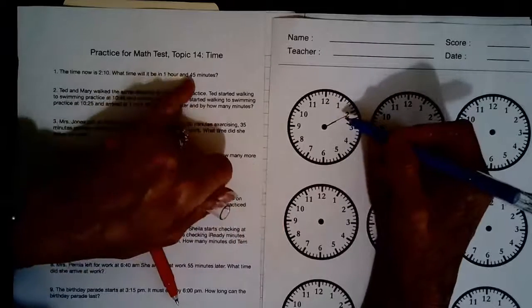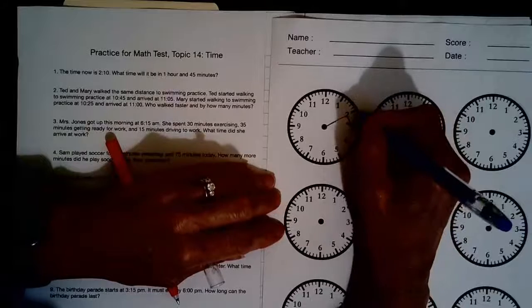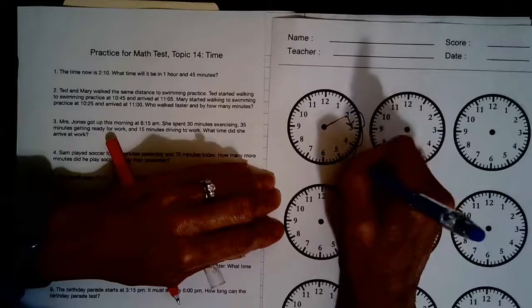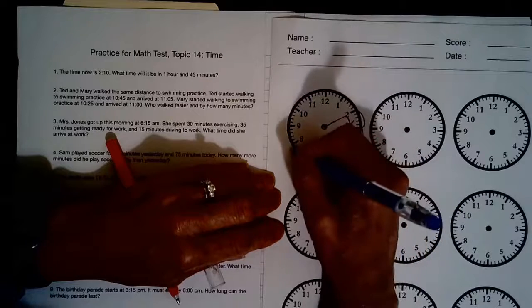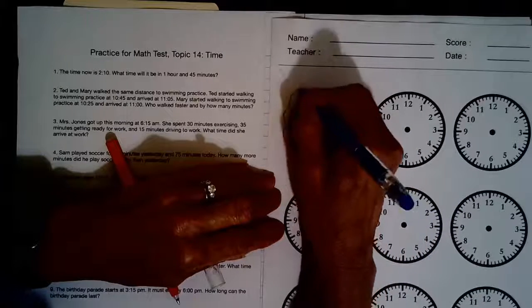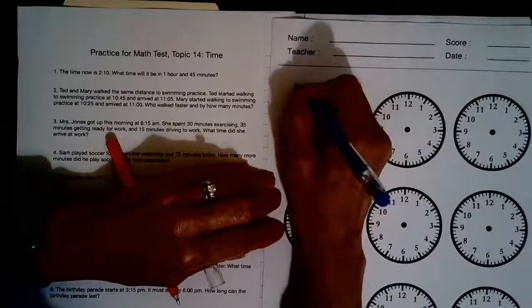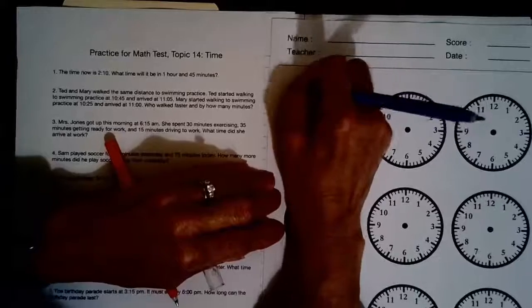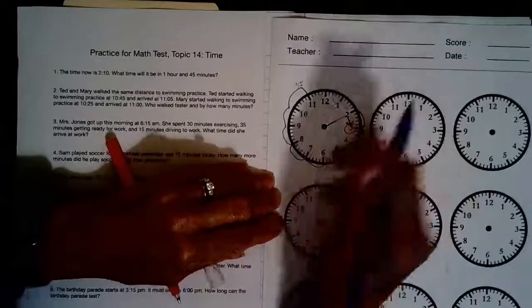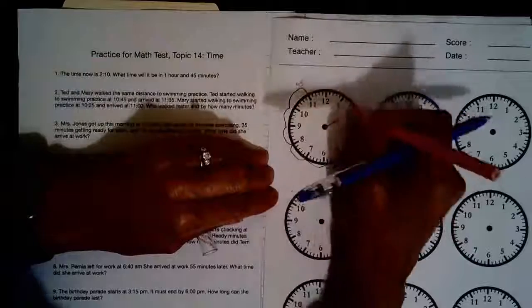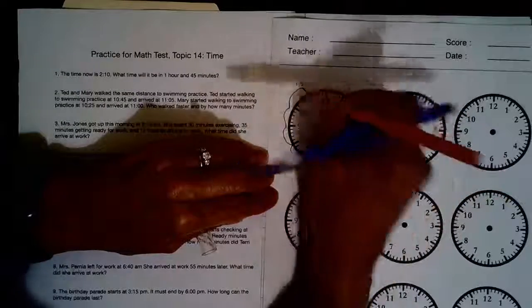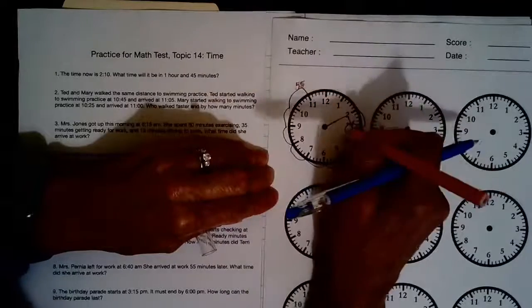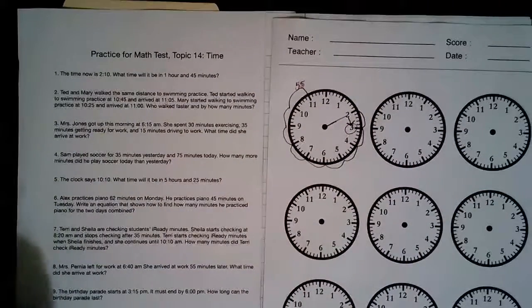And then the 45 minutes, I would have to go around by 5. 5, 10, 15, 20, 25, 30, 35, 40, 45. And then looking at all of my times, 45 minutes ahead of 2:10 would be 55, so my answer would be 3:55.